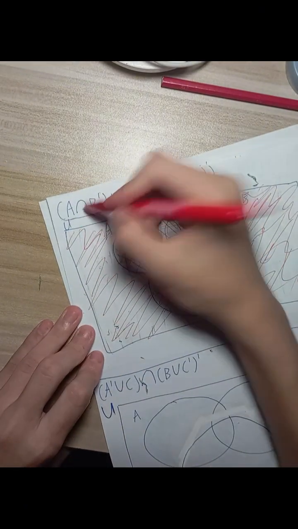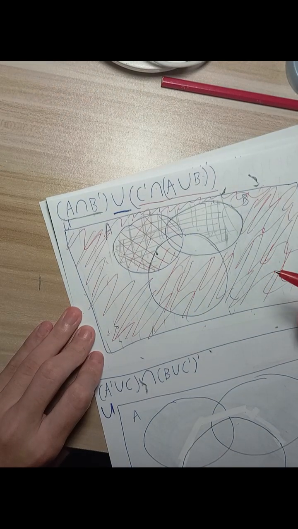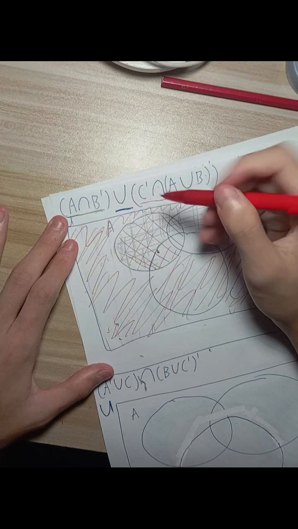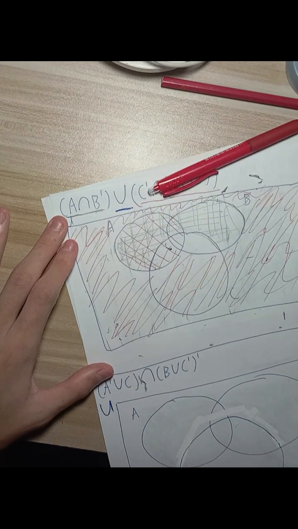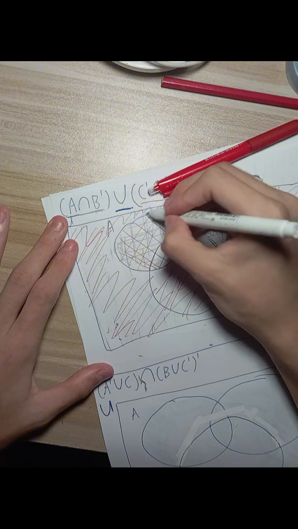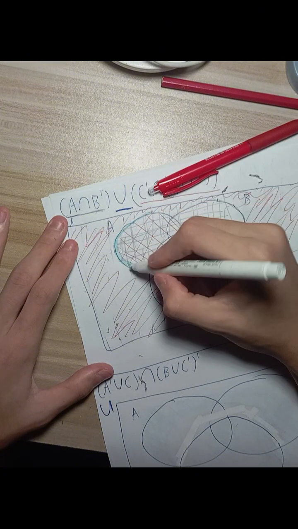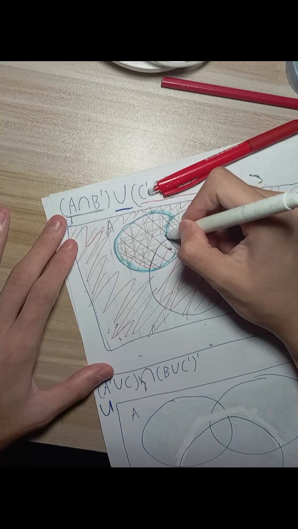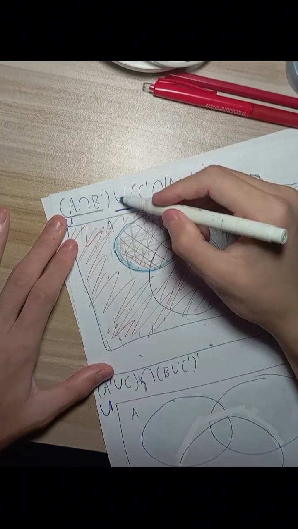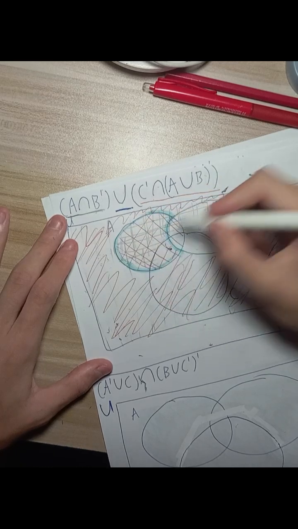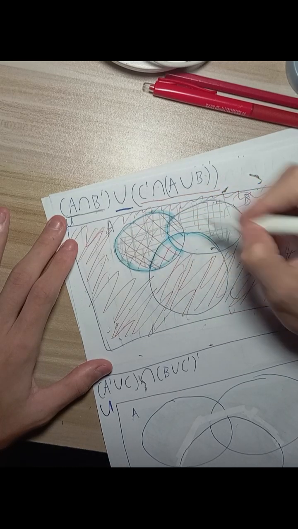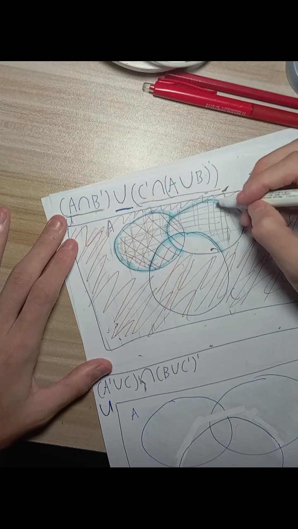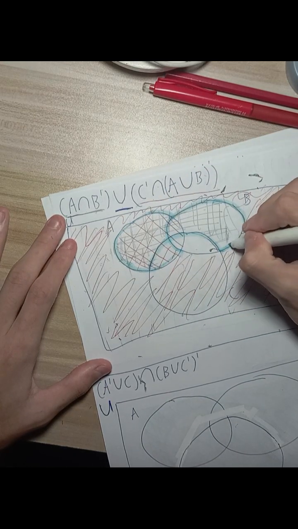So as you can see, since it's the intersection, you have to find those with crisscross lines. So only this part has crisscross line. And since it's a union, this part you add it with this part as well from the other Venn diagram. So it's just this.